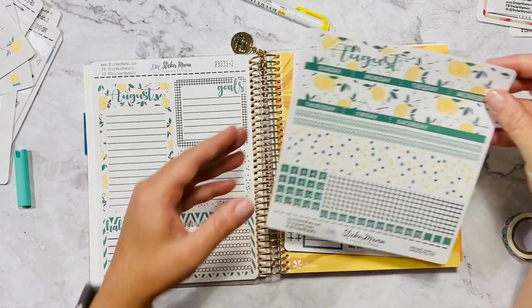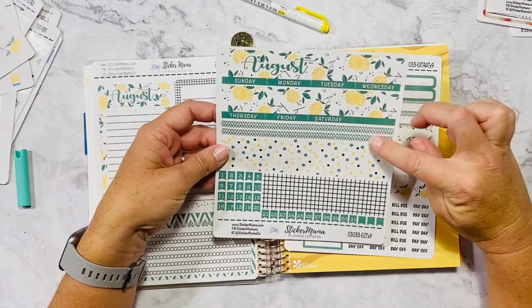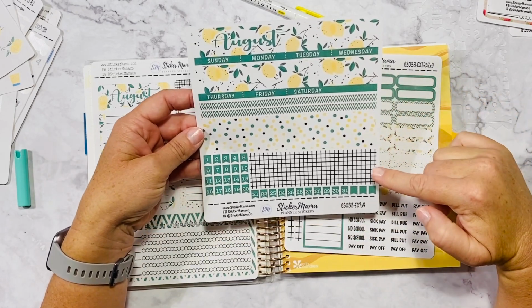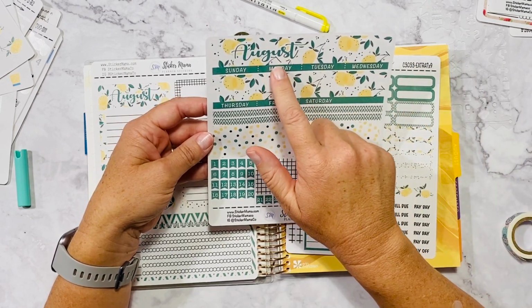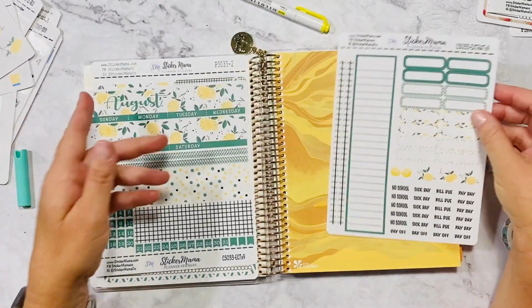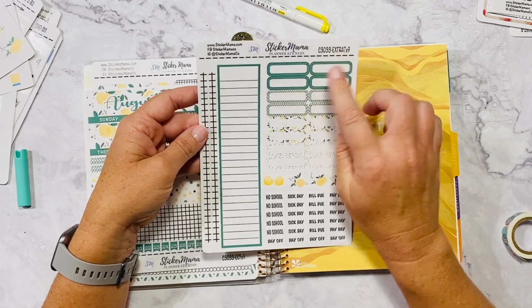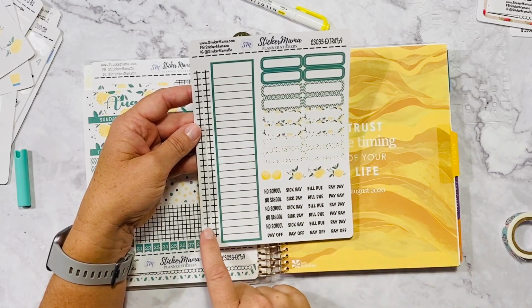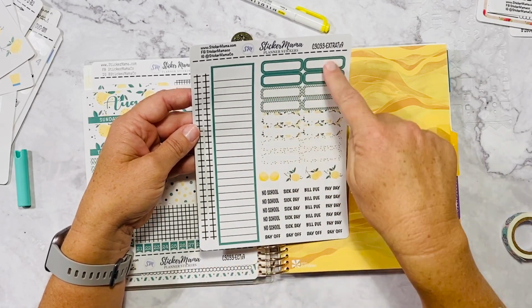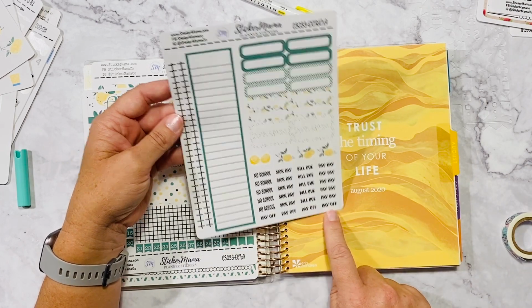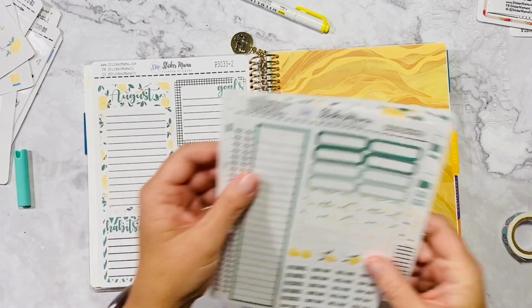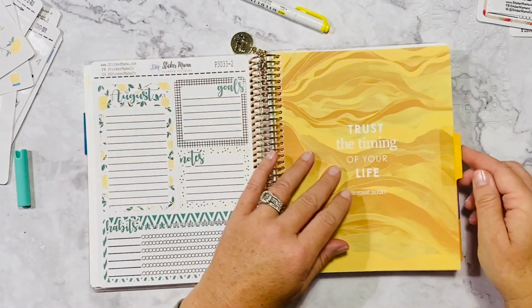This is the monthly kit. So you have headers, some washi, some larger boxes, and then the dates. And all of my monthly kits, you select your own month, so go whatever month you want it for, they'll be available. This is the extra sheet. You have a sidebar, 2 narrow washies, some planner boxes, some deco, and some planner words. All right, so I'll go ahead and move these over to the August tab.